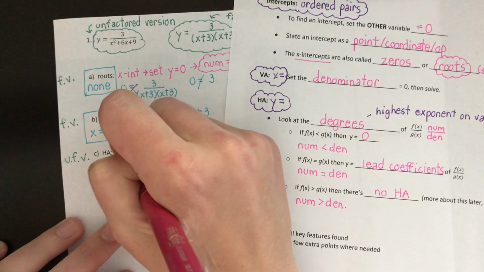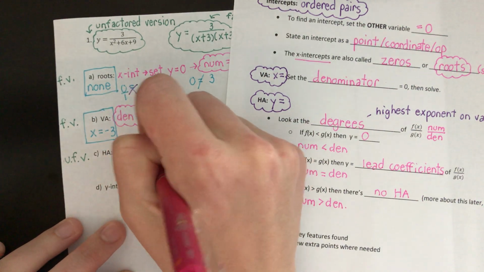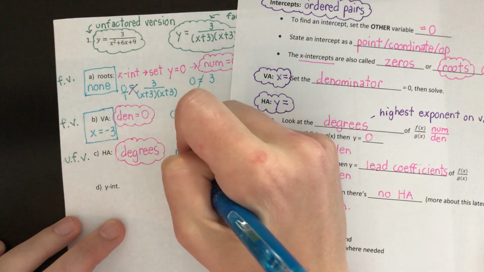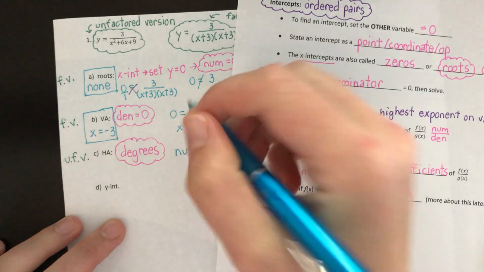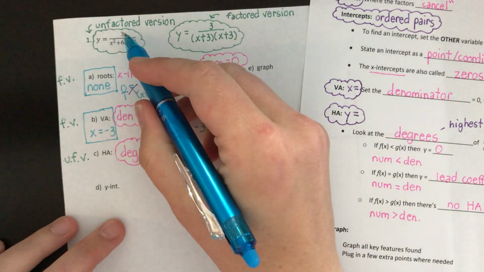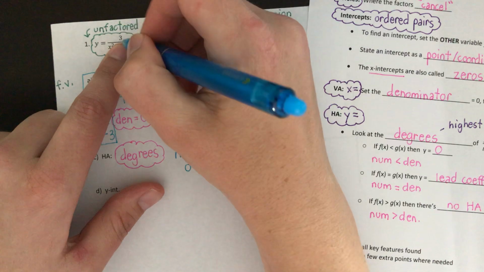The numerator's degree was 0 because there's no x.